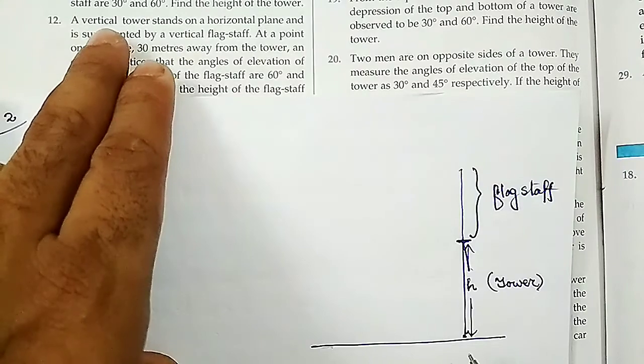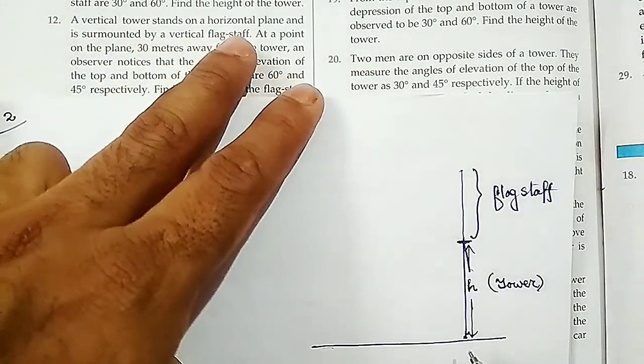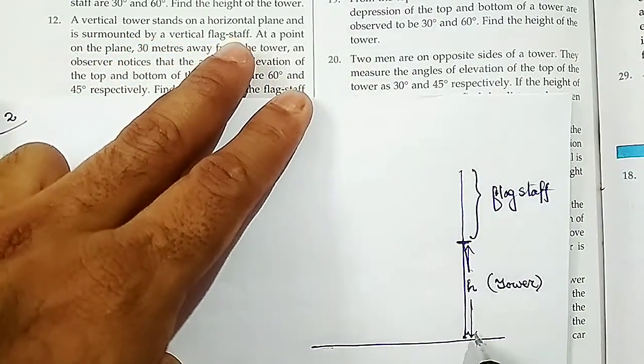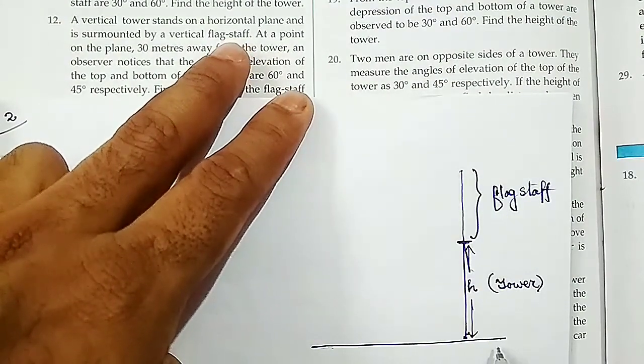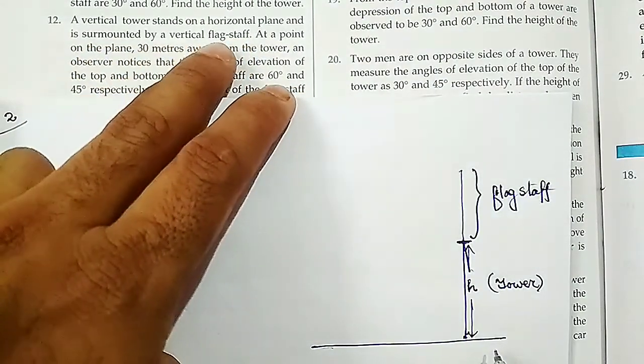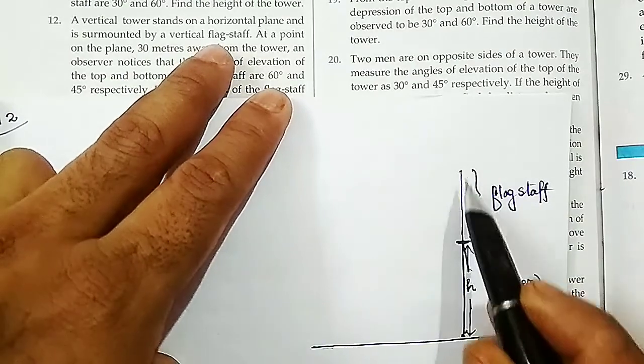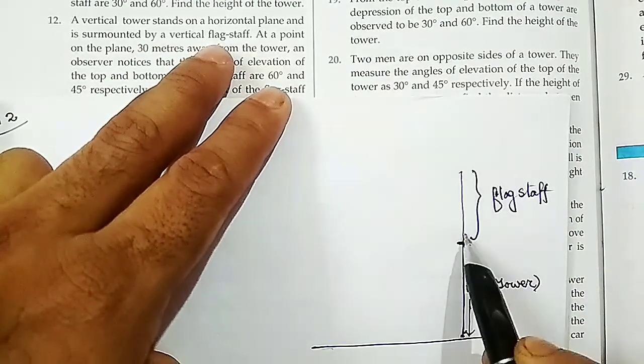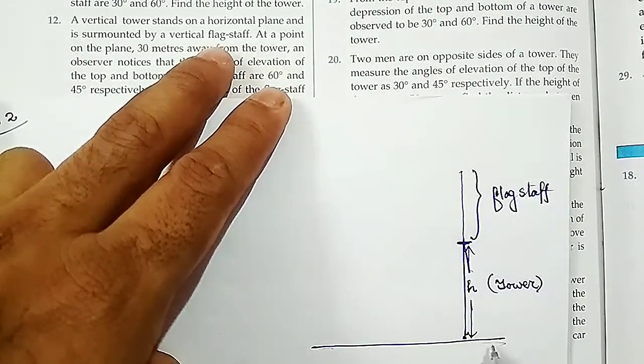As given in the question, a vertical tower stands on a horizontal plane. Suppose this is the tower and this is the horizontal plane, and it is surmounted by a vertical flagstaff. So this part is the flagstaff. Clear? This is the flagstaff, this is the tower, this is the plane.